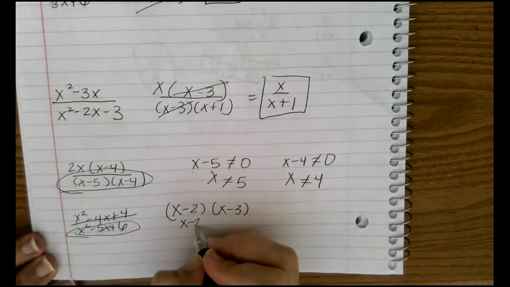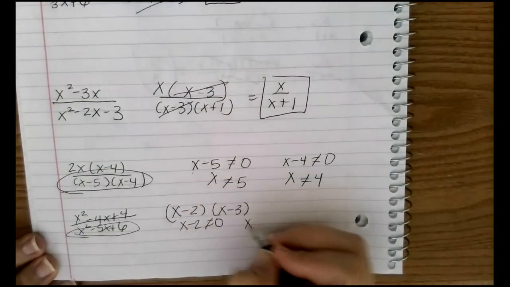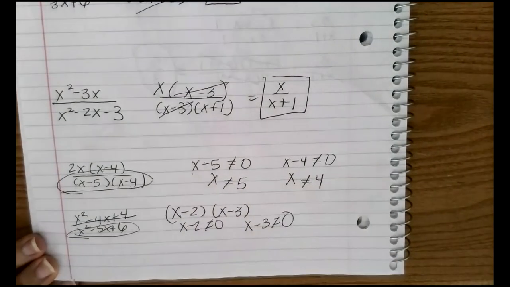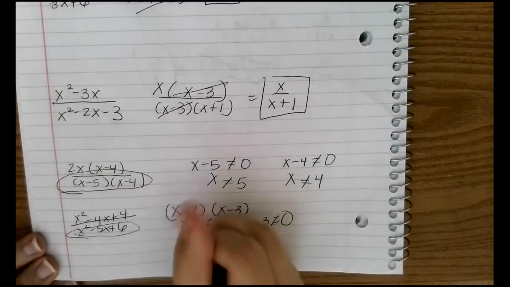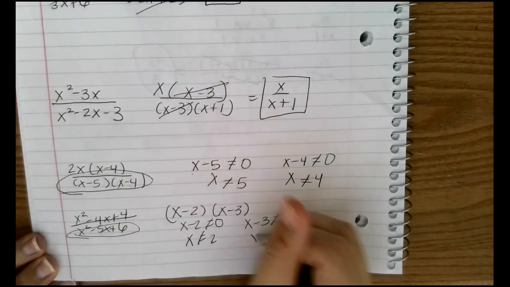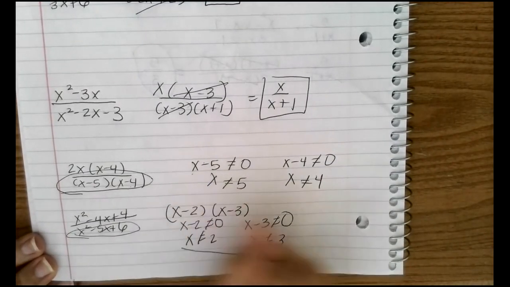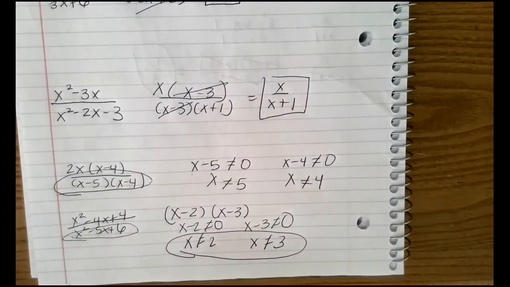And then we will set each of those not equal to 0 and solve. So x cannot be 2 and x cannot be 3. And those would be my restricted values.